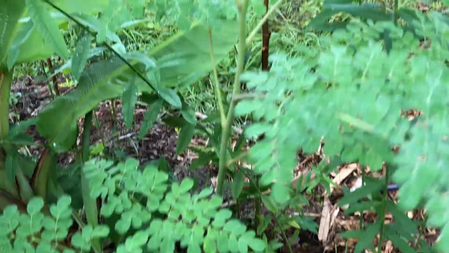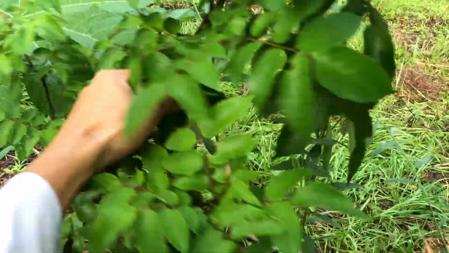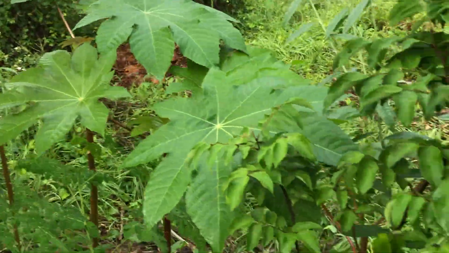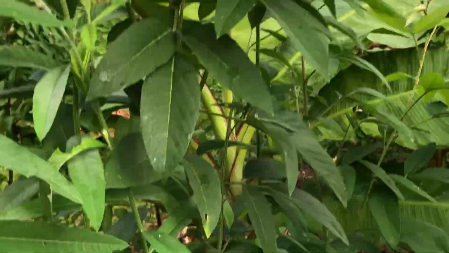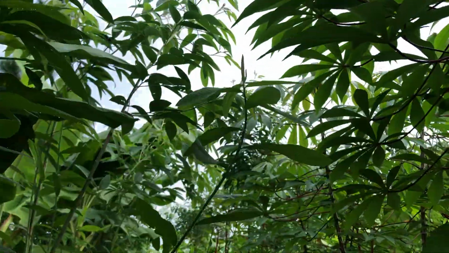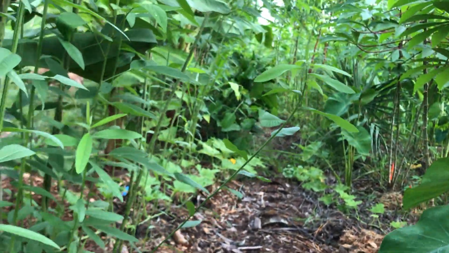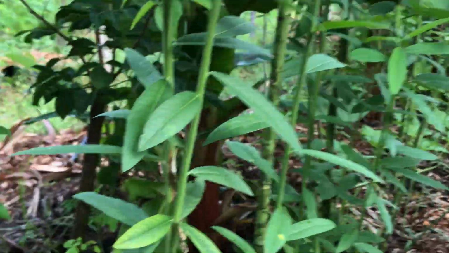More moringa, sheltering mango seedling, another banana, a starfruit tree here, castor bean, pigeon pea. You know, there's just a lot to work with here. And if some of the stuff dies, it's fine. I have a whole bunch of other stuff that I can fall back on.